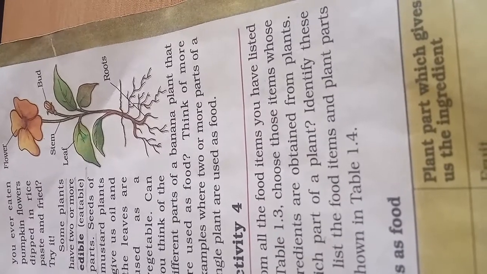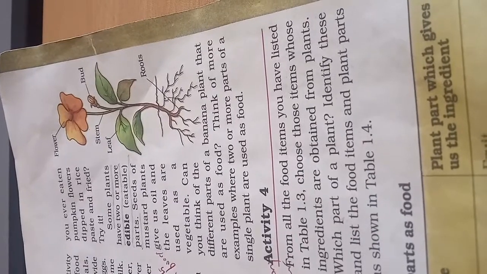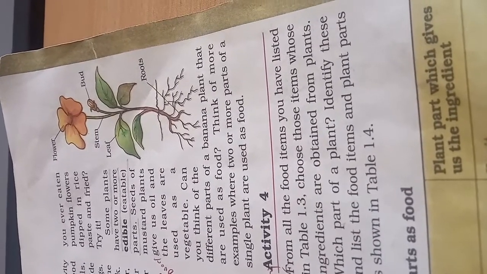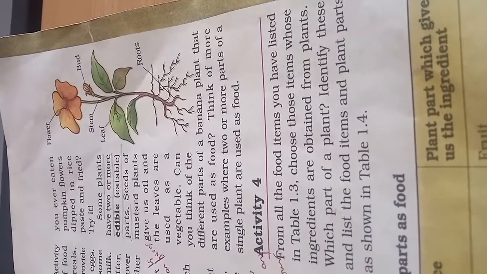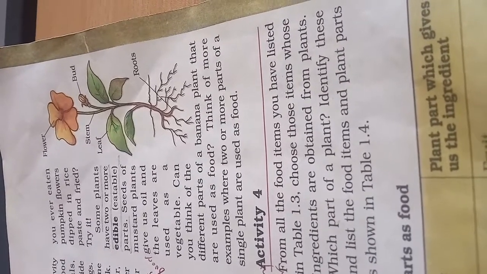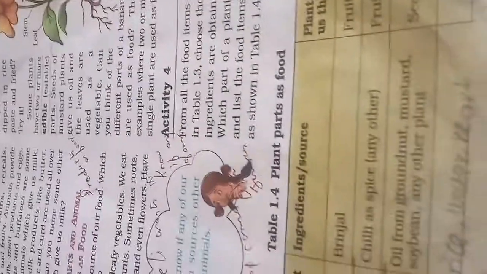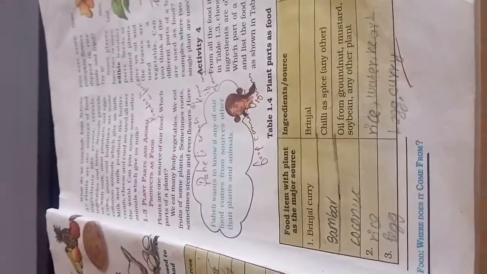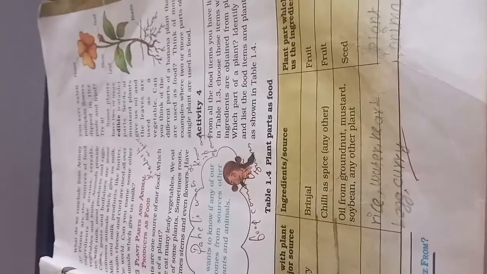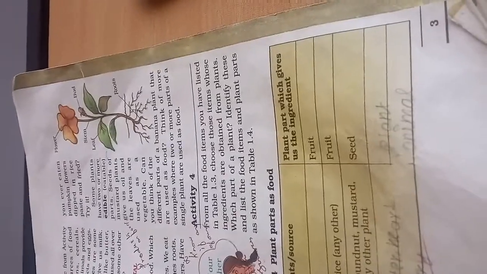In table 1.3, the ingredients and sources are already given. In activity 4, for those items whose ingredients are obtained from plants, you have to find which part of the plant. There are three columns: one column is the main food source, the second column is ingredients, and the third column is parts of the plants.